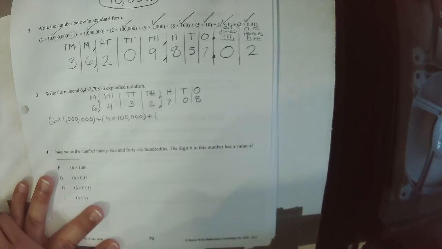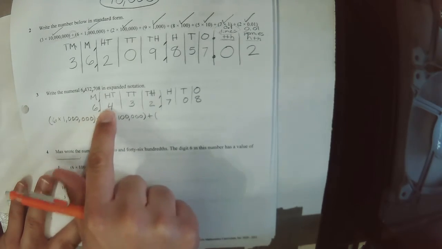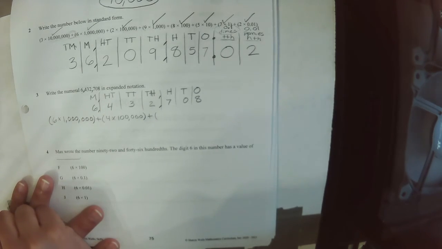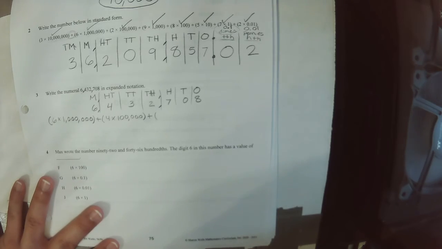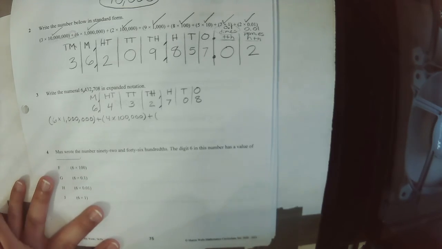What number comes next in my expanded notation? I did the 6, I did the 4. So what's up next? What would be next, Bailey? What was the question again?